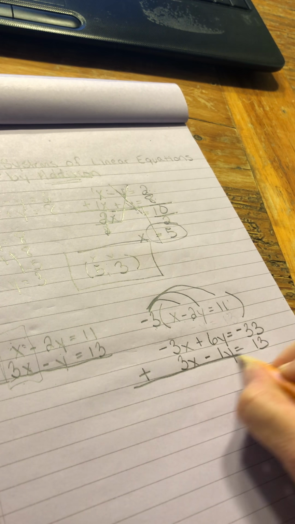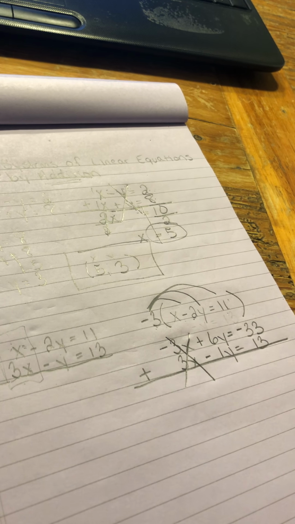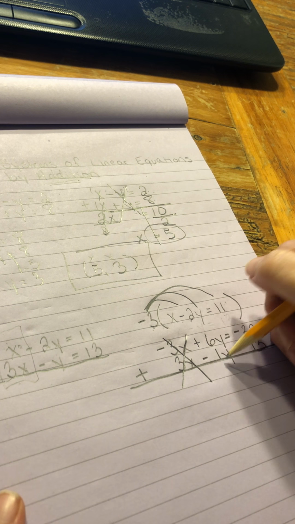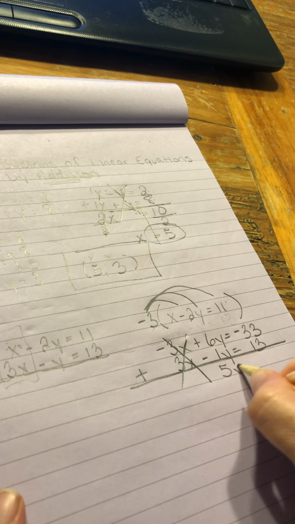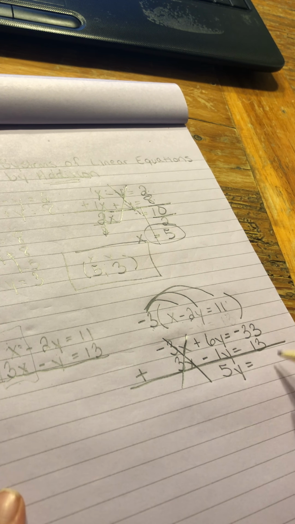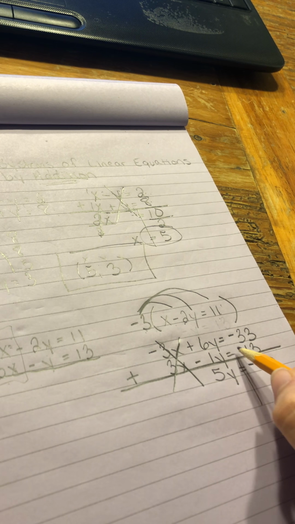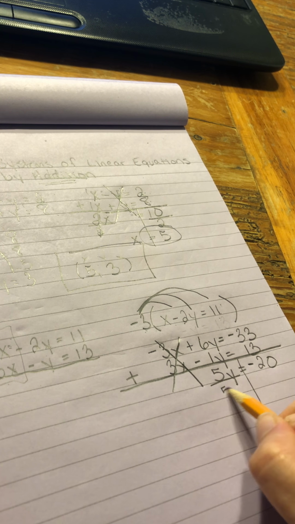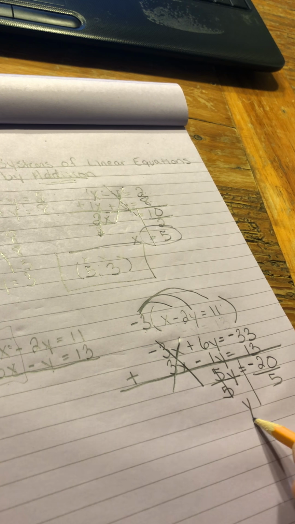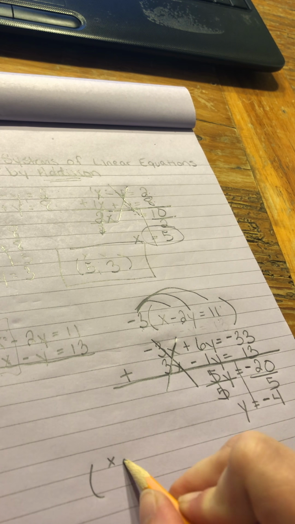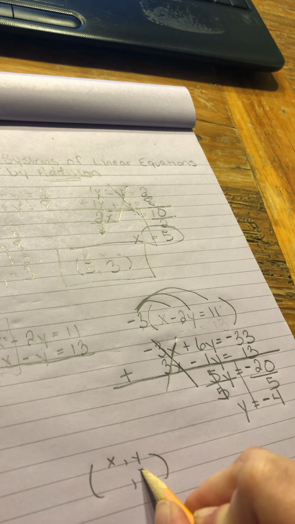And now I'm going to add them. Hopefully the x's cancel. That was the whole goal. Are they opposites of one another? Yes, so they cancel. So now I have 6y minus 1y, which is going to give me positive 5y equals, and then we're going to do opposite signs, so this is going to be a negative. 33 is larger, and it's negative, and that's a 0. We got negative 20. And now we have to solve algebraically. So I just added all these. All right, we got to divide by 5, get that y by itself. Y equals negative 4. Agree? So we know what our y is, y is negative 4.